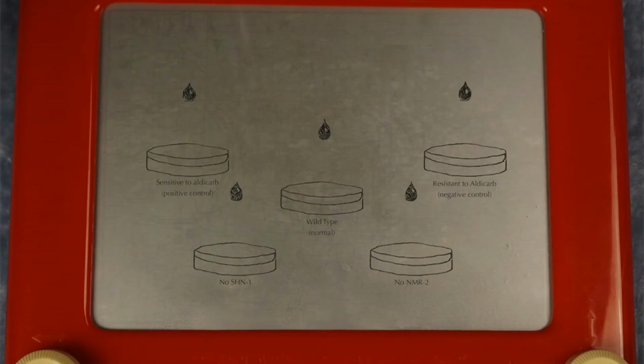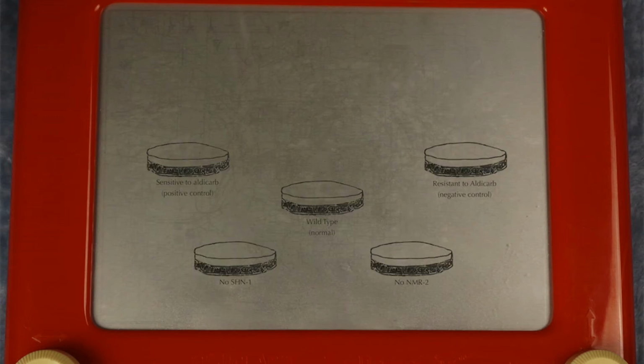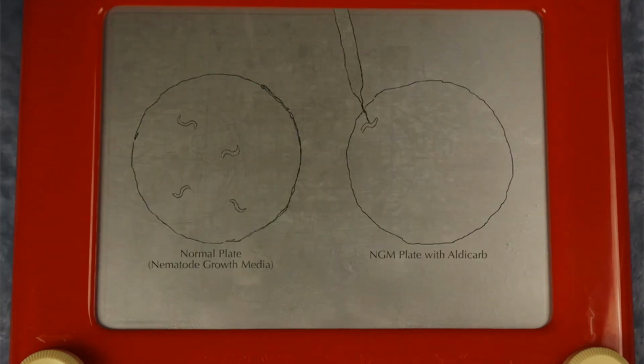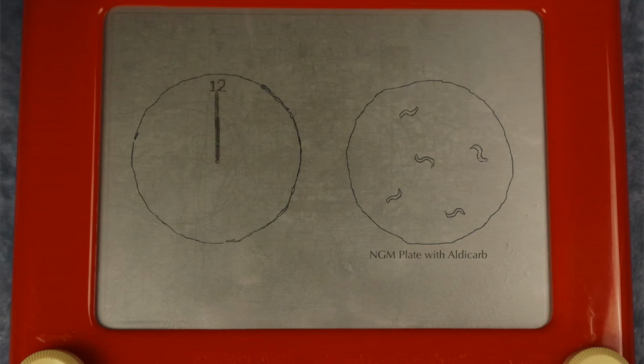To run the assay, I added aldacarb to the plates of the 5 different strains: 1 positive control, 1 negative control, 1 normal strain, and the 2 mutated strains. Then I transferred a group of worms in the L4 stage, or the stage right before adulthood, to the plate containing aldacarb. After that, I timed how long it took for each worm in each plate to become paralyzed, since a faster rate of paralysis is indicative of a faster rate of synaptic transmission. This assay was repeated many times until I had tested around 40 or 50 worms from each strain.